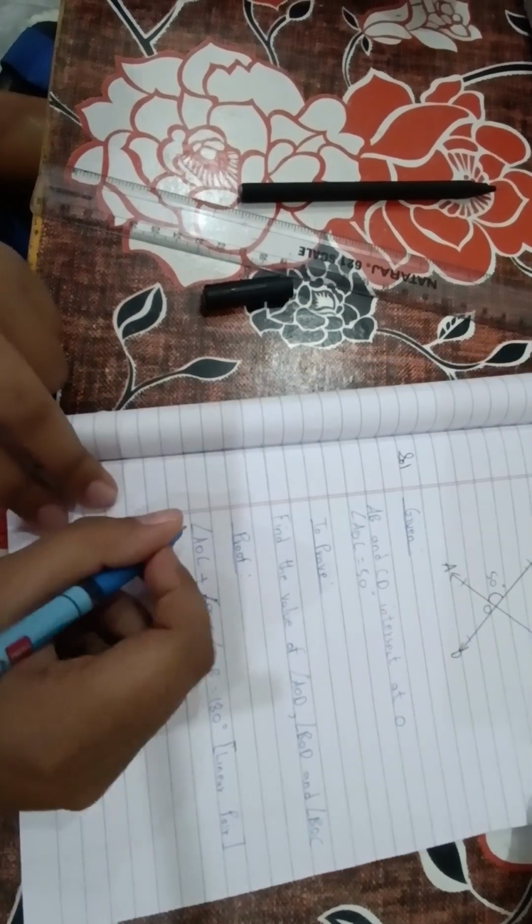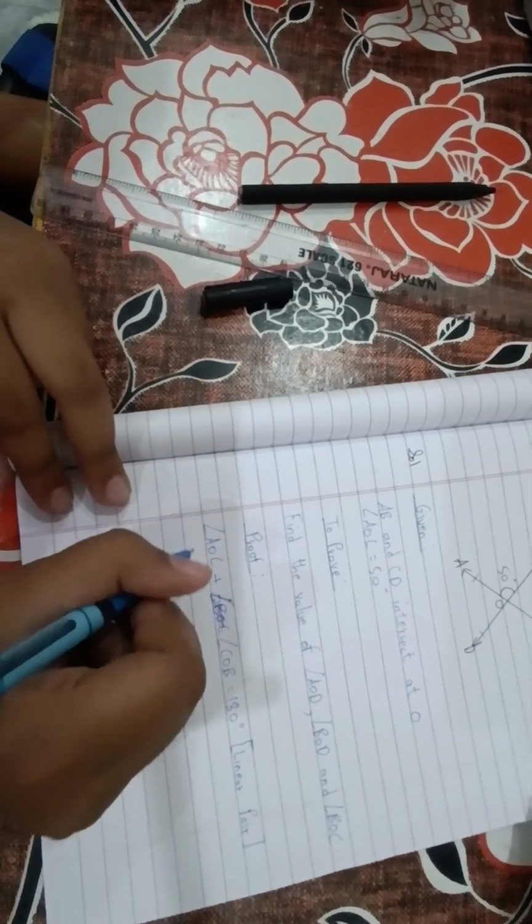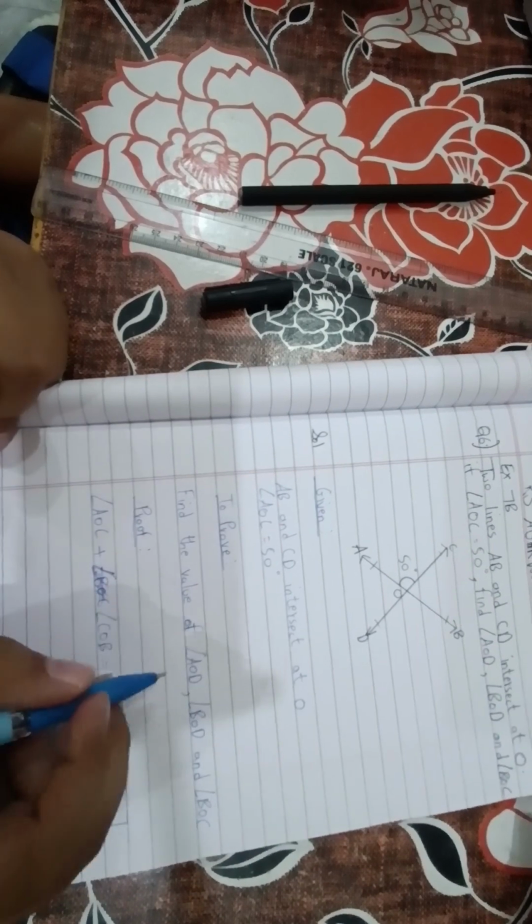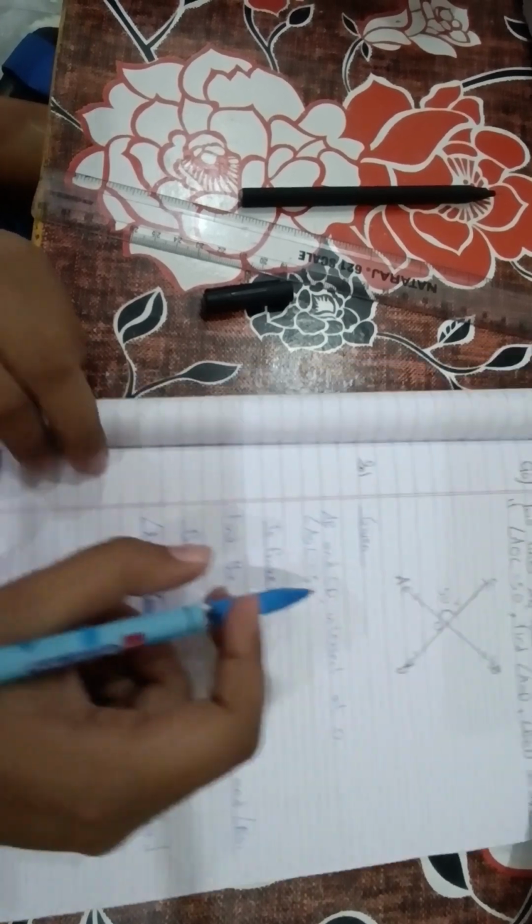Now next we are going to do is, AOC's value is given over here. In the value it is given, angle AOC is equal to 50 degrees. I hope you can see.